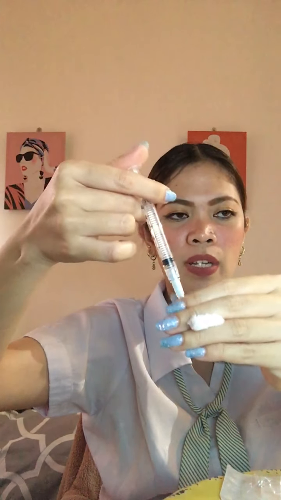Now release the skin, then grasp the lower end of the syringe with the non-dominant hand to ease the plunger.